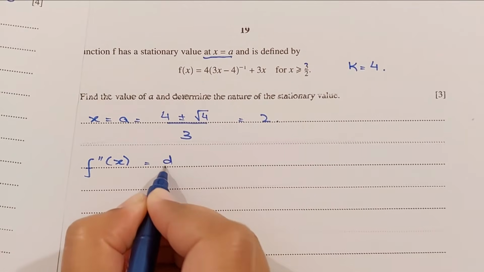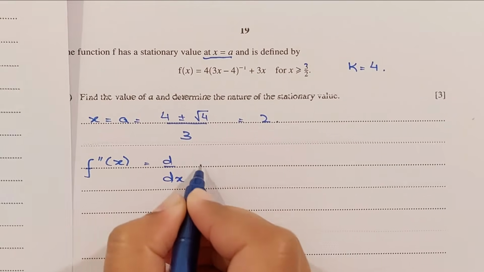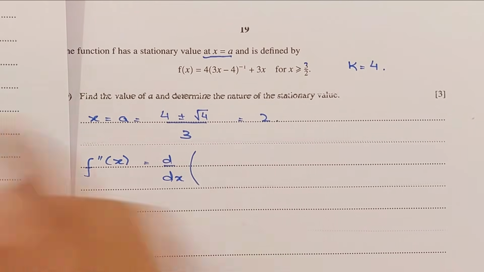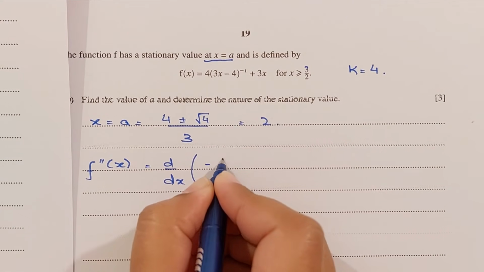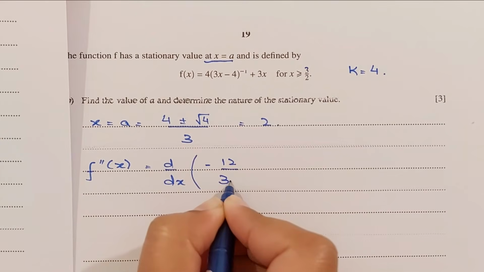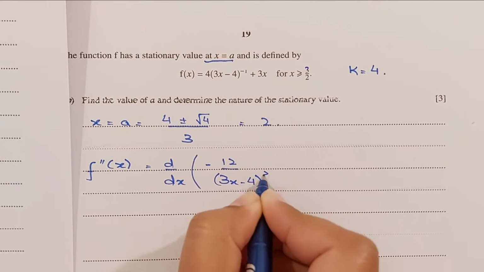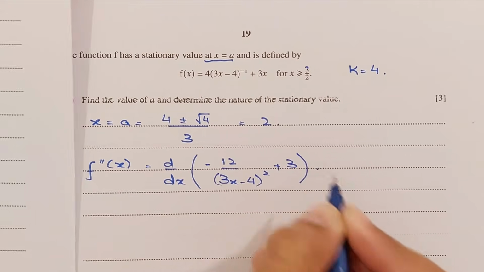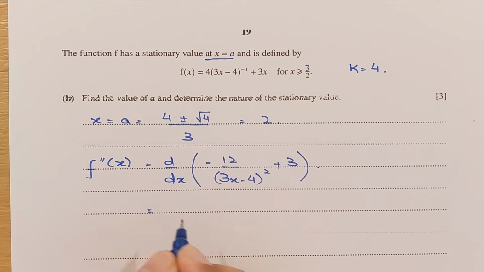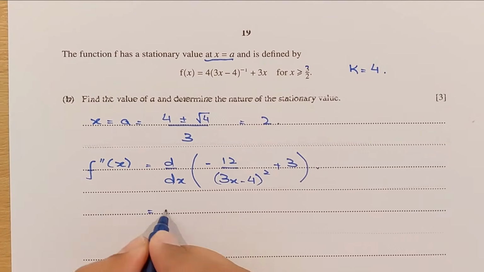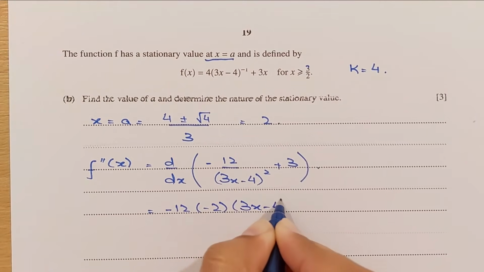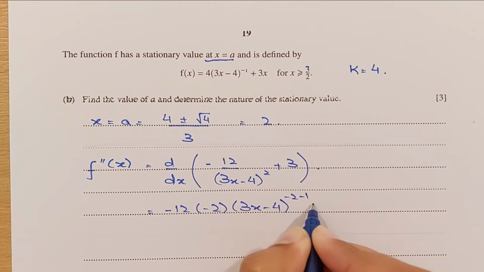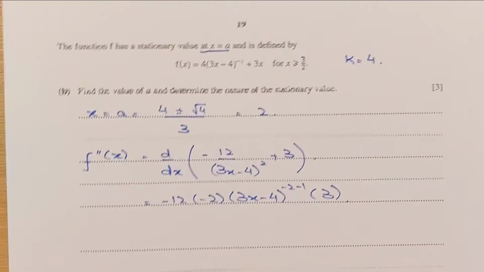Let me write down the first derivative: d over dx is negative 3 times 4, which is 12, over (3x minus 4) squared, plus 3. This is my first derivative. Now differentiate it one more time. The derivative of the constant is just 0. So minus 12 times minus 2, (3x minus 4) to the power minus 2 minus 1, and the derivative of the inside is 3, right?